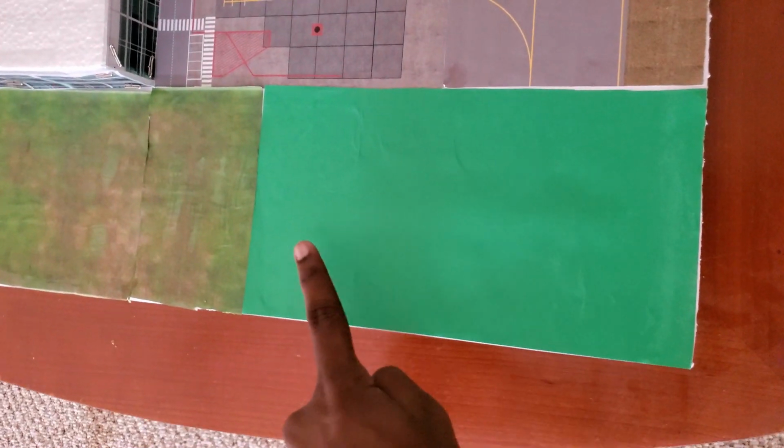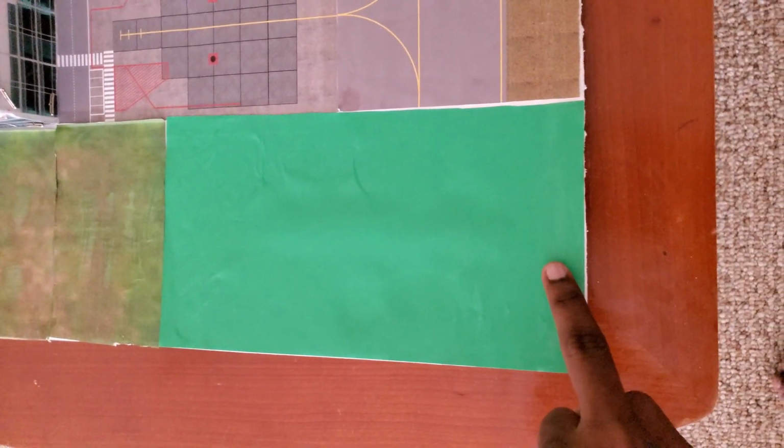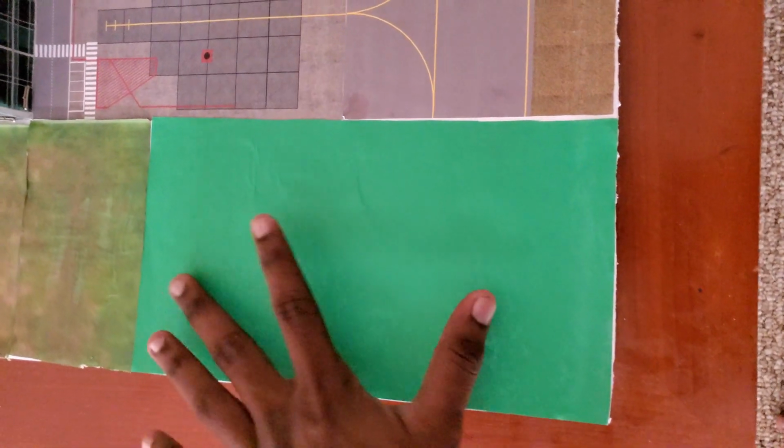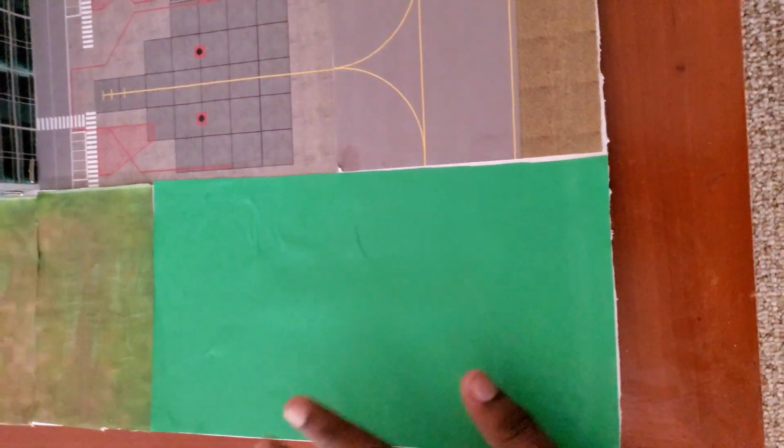So as you can see, this is the grass. I made this out of printer paper, and I just cut it to fill the white space.